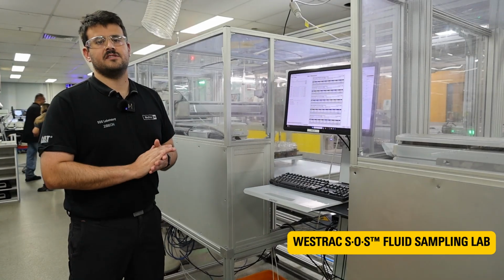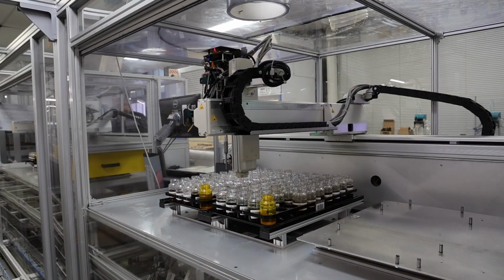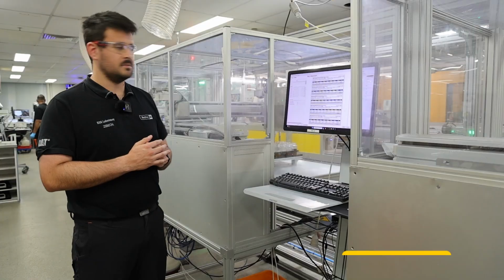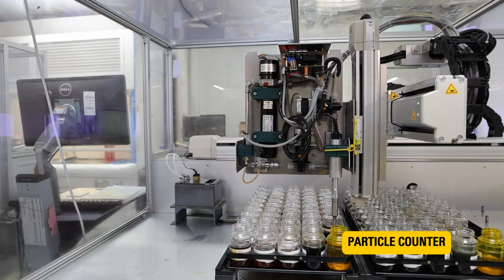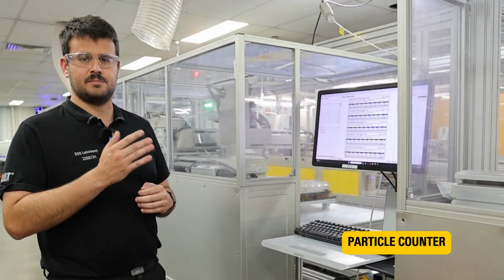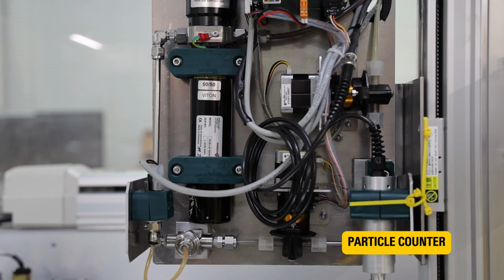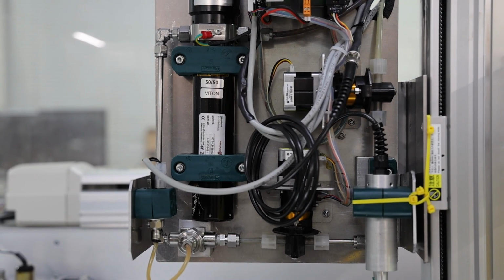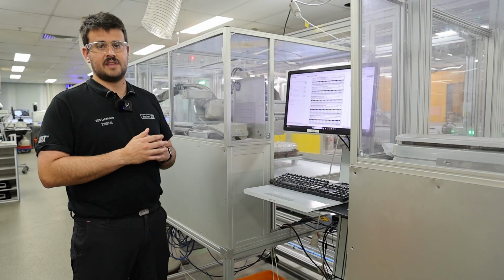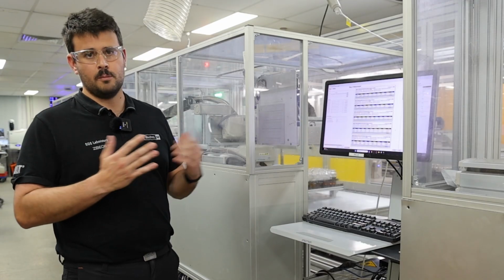One of the main tests that we do here at the WestTrack SOS lab, and one that's hooked up to our next-gen system, is our particle counter. The way that this test works is that it sucks up your oil and it pumps it across the path of a laser. Any particles that are inside of your oil will flow across and/or interact with that laser, causing it to diffract or bend.